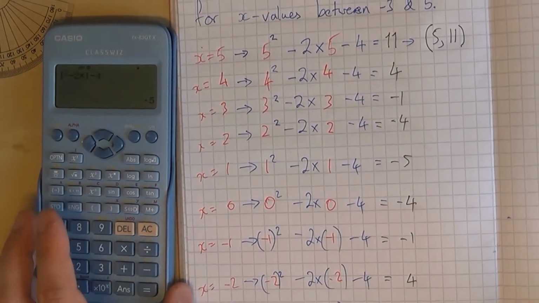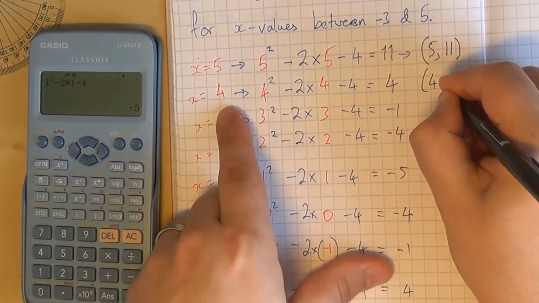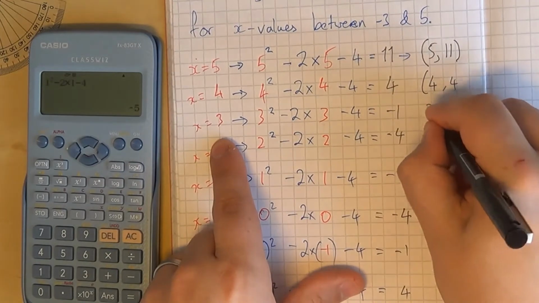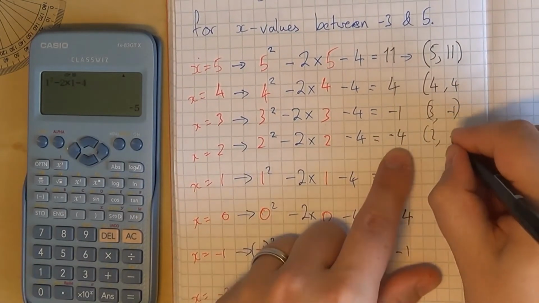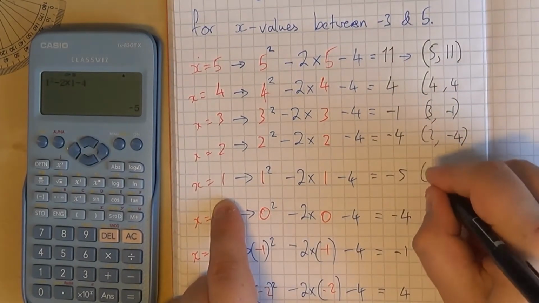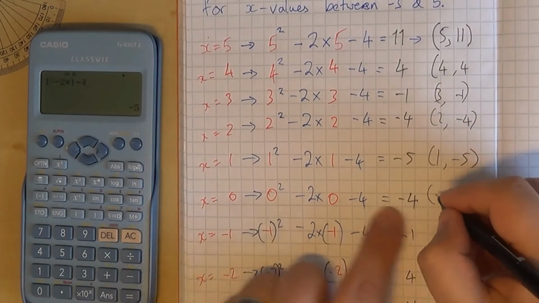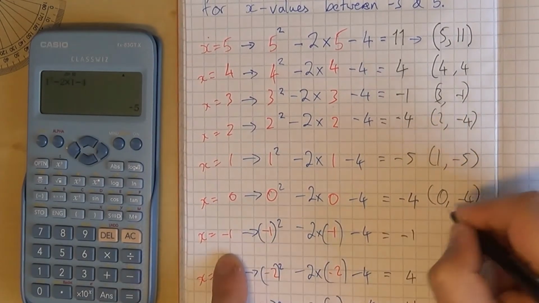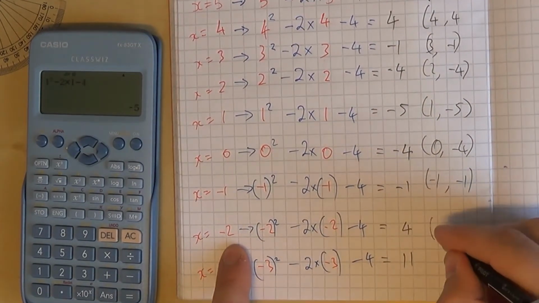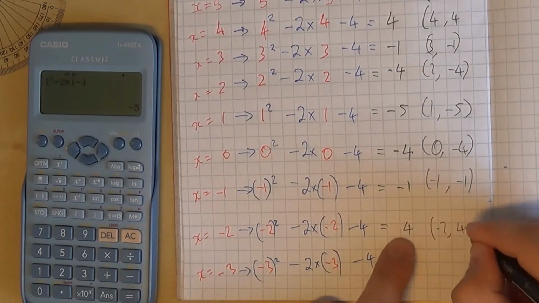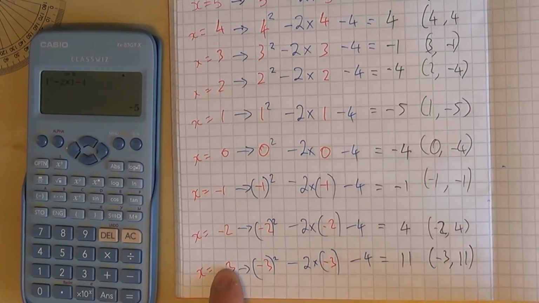And they are a lot of steps, that's just a fact. So we get some values out. So 4 went in and 4 came out. 3 went in, -1 came out. 2 went in, -4 came out. 1 went in, -5 came out. 0 went in, -4 came out. -1 went in, -1 came out. -2 went in, 4 came out. And finally -3 went in, 11 came out.